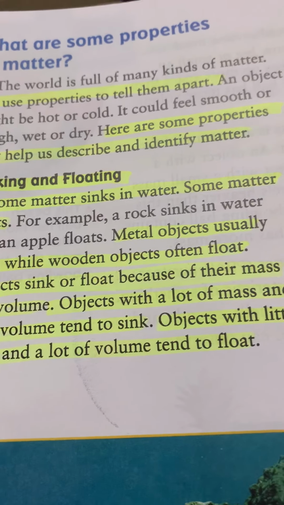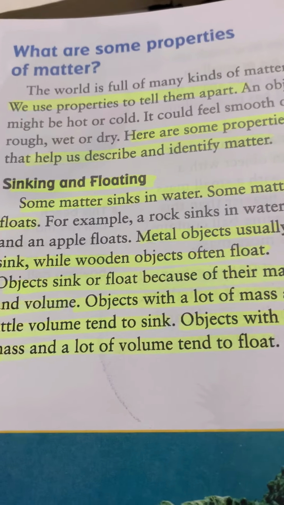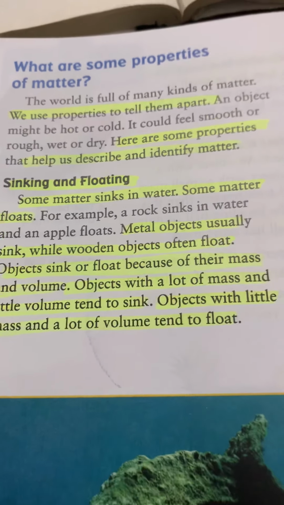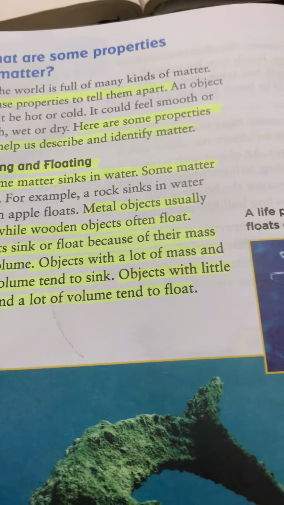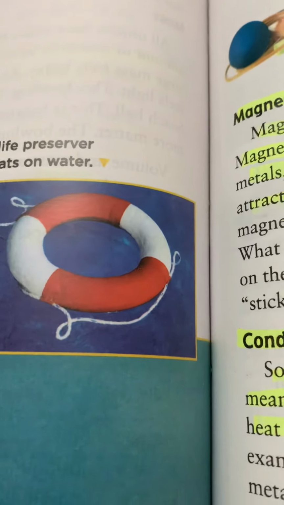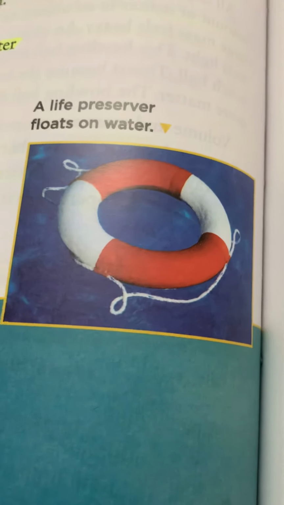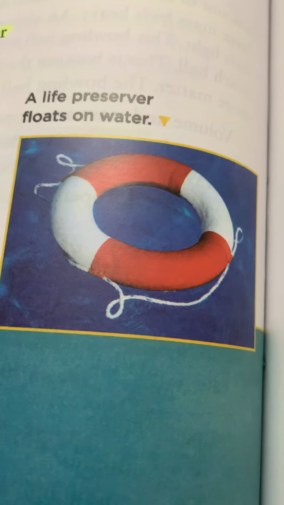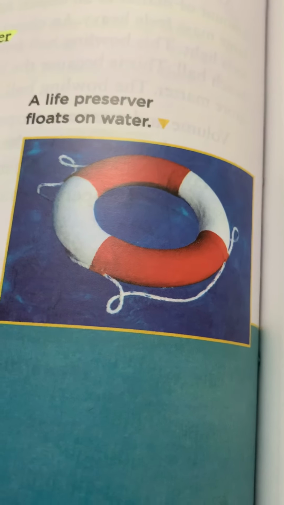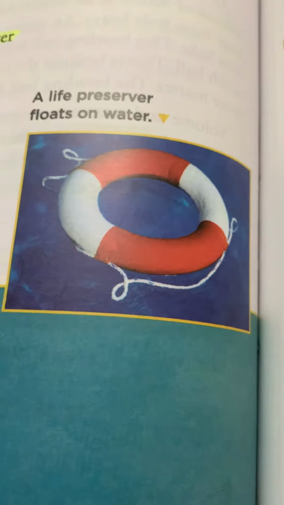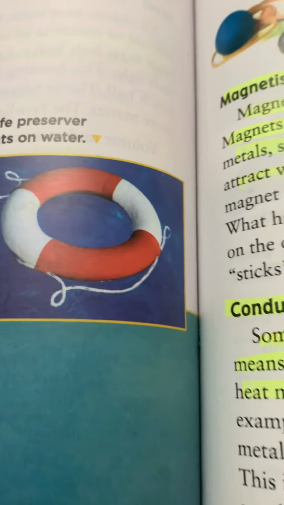We know that if I throw something in the water, it may go up or it may go down. If I look in the picture here, I will see this floater wheel, okay? And I know if I put it in the water, it will not go down.